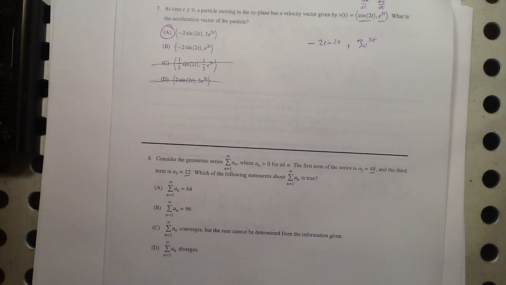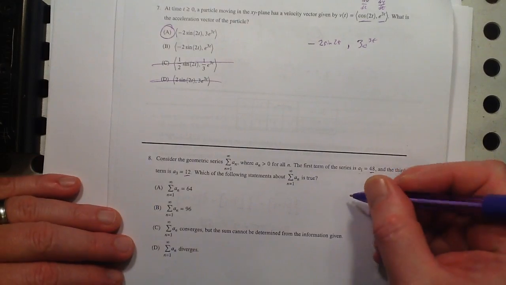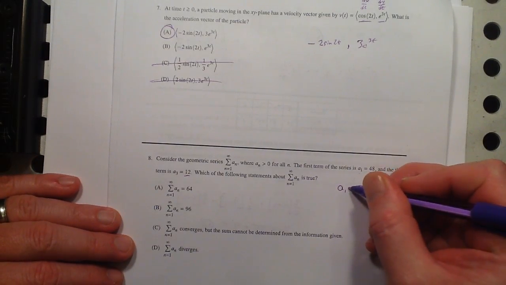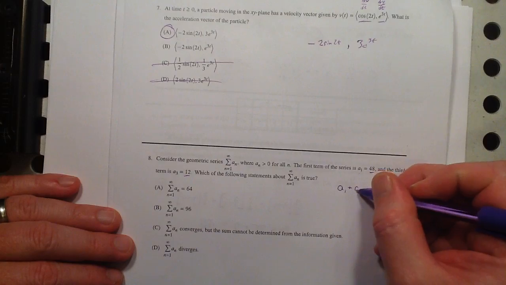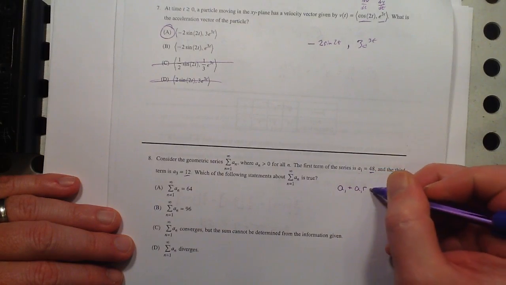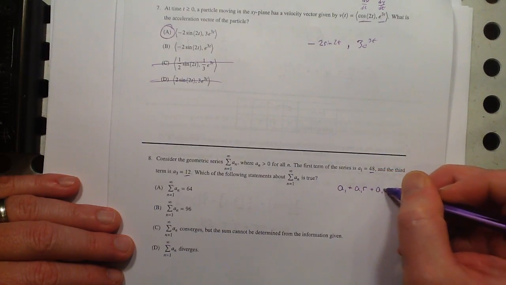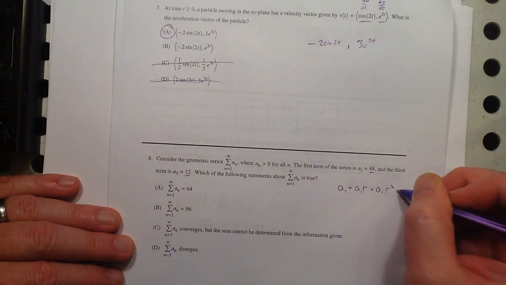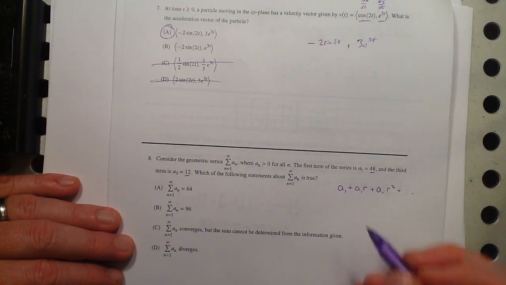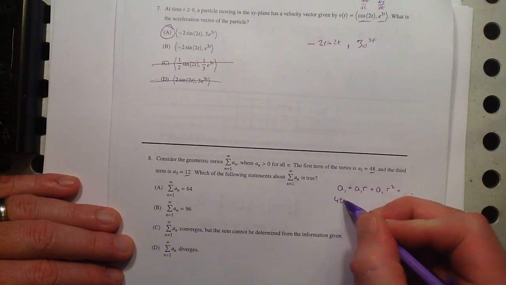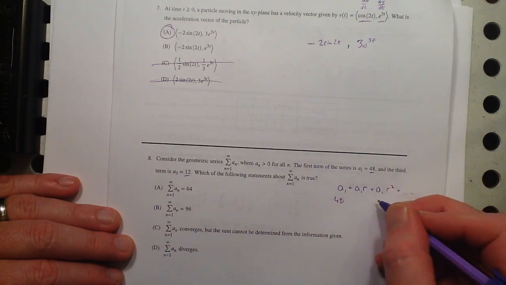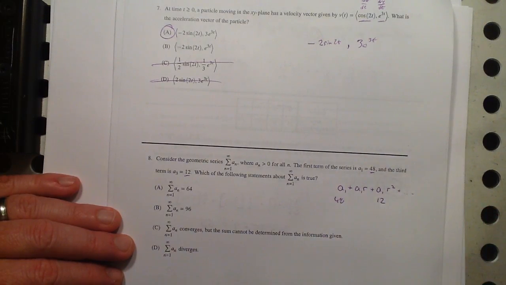Well, if you think about how you get from one term to the next in a geometric series, there's the first term. To get to the second term, you multiply by r. To get to the third term, you multiply by r again, and so on and so on. So if I know the first term and the third term, I can figure out pretty easily what the multiplier is here, right? I think it's just 1/2, right?